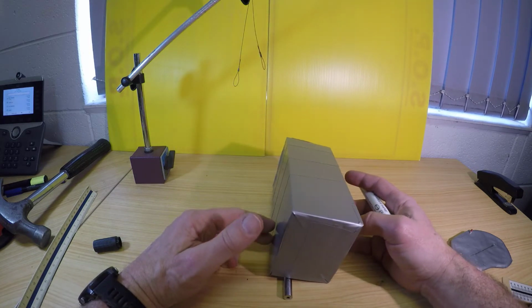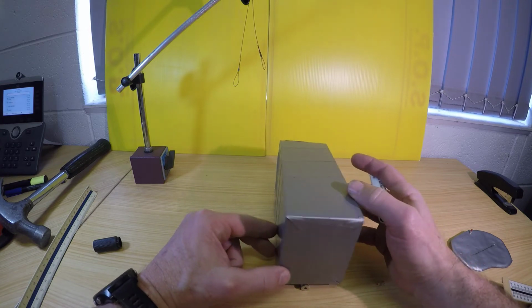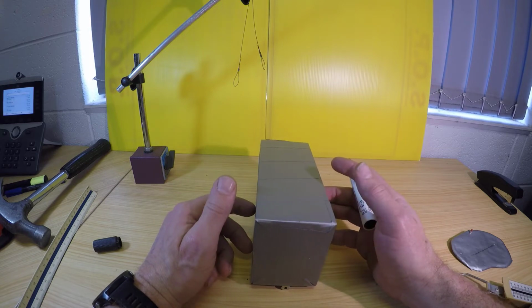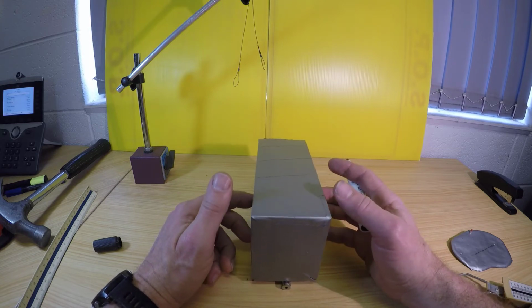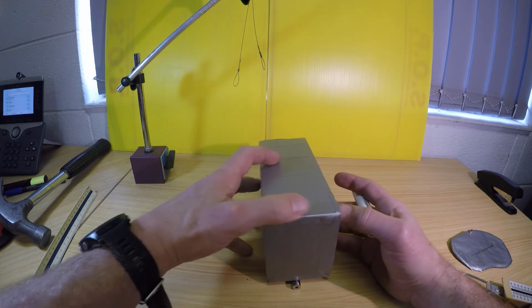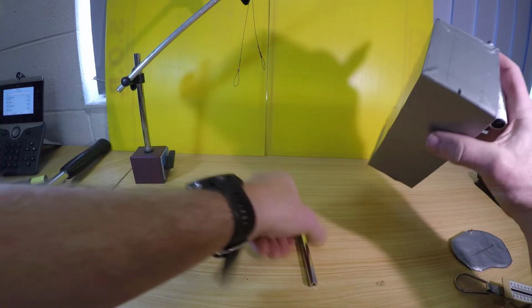Okay, so we could do the same thing, just have to make sure that the rod is perpendicular to the front face. Move it across until we find where it balances. Mark that on. Draw the line.